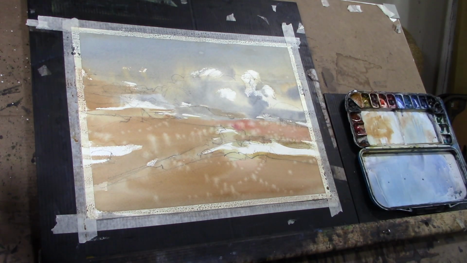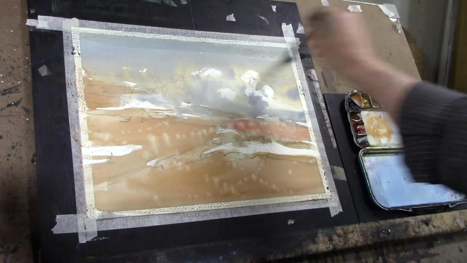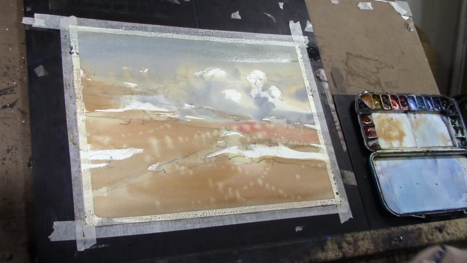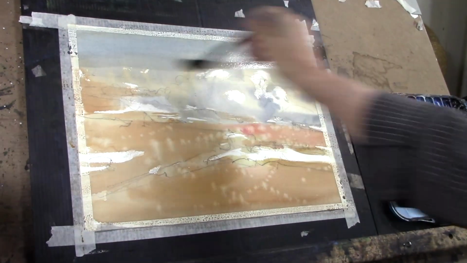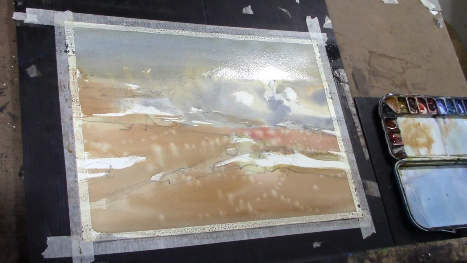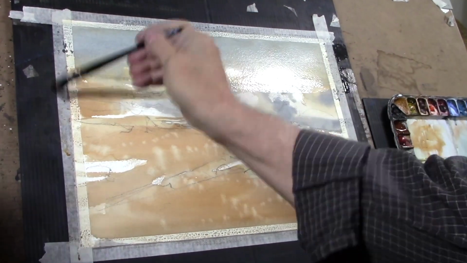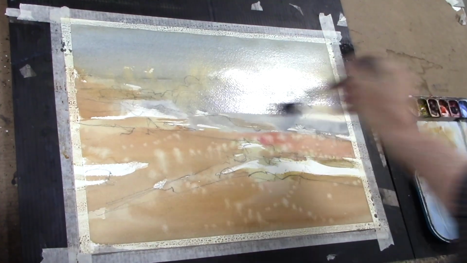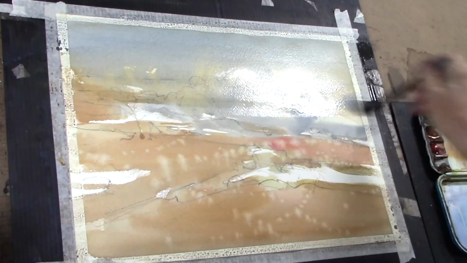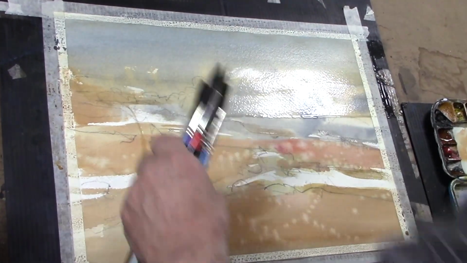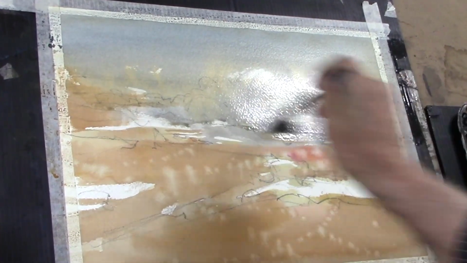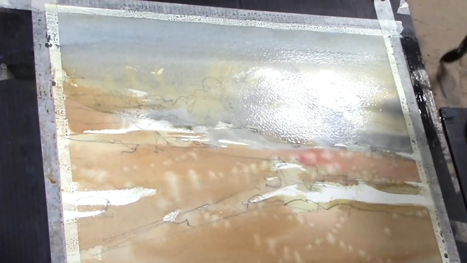Well, I'll do the whole sky, but I'm really only going to paint the left side right over everything. Don't worry about the white, it's still going to read as a bright color. Just the water area. We don't need to go into the rocks just yet, just the water area.